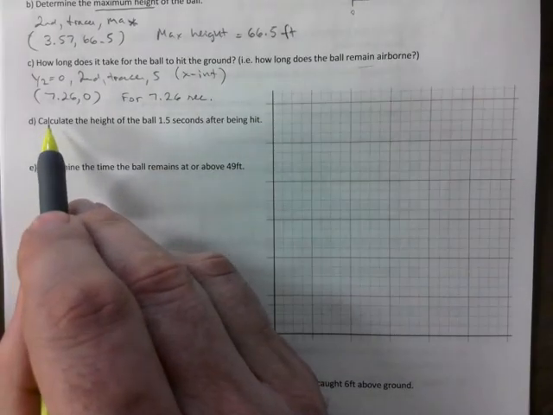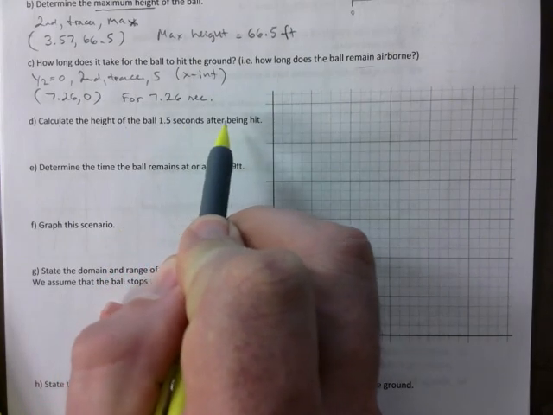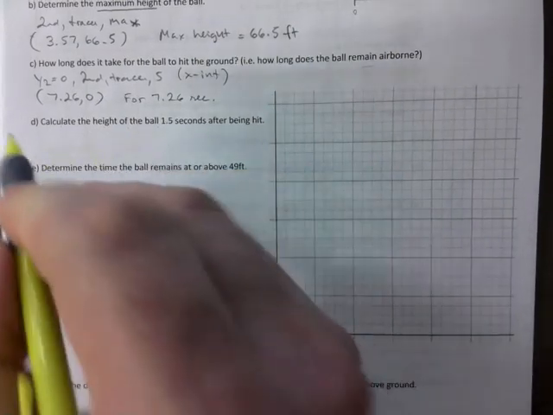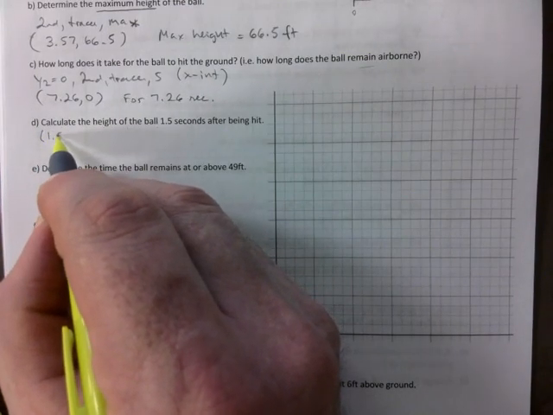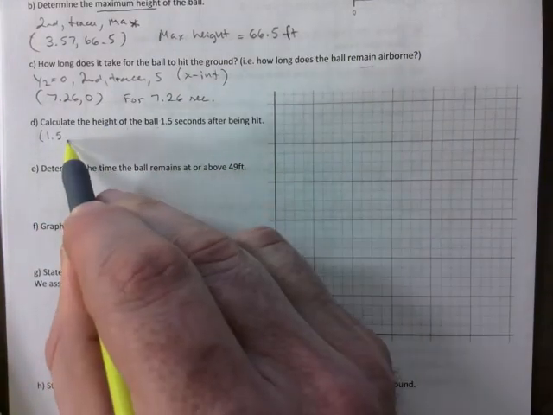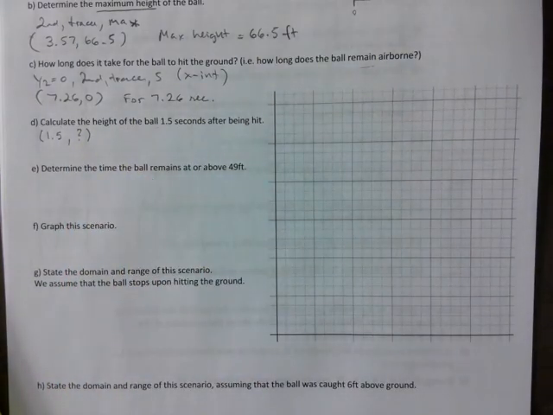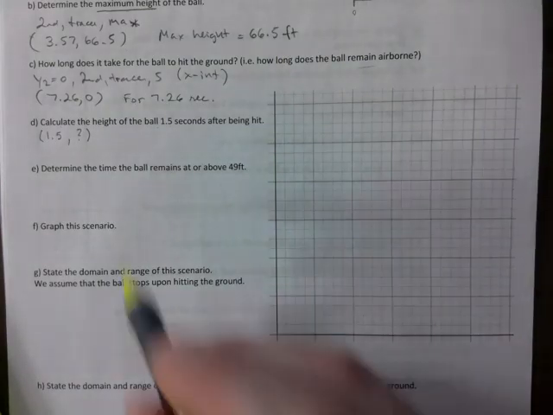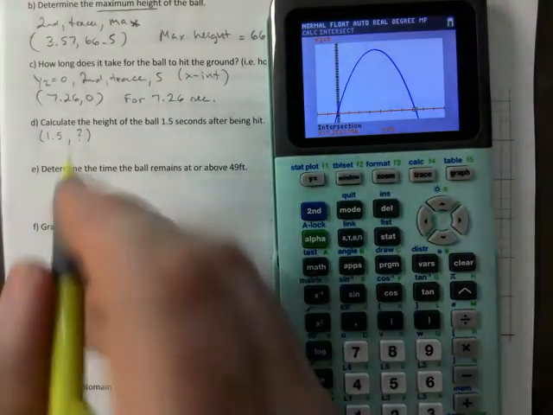What about this one? Calculate the height of the ball 1.5 seconds after being hit. Basically, folks, they're giving you partial information. They're saying if time is 1.5 seconds, what is y? What is y? What function are you going to use on your calculator? It's all about second trace, by the way.